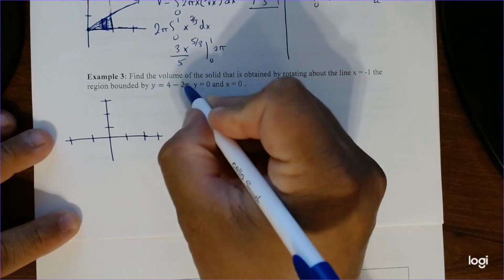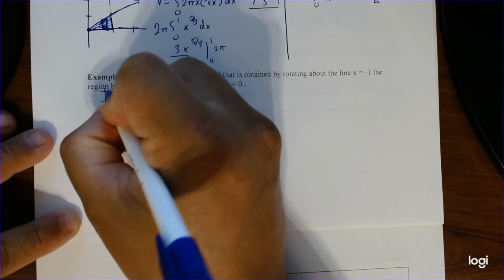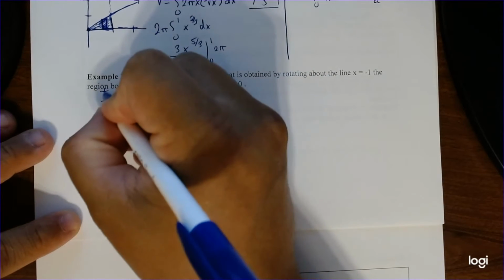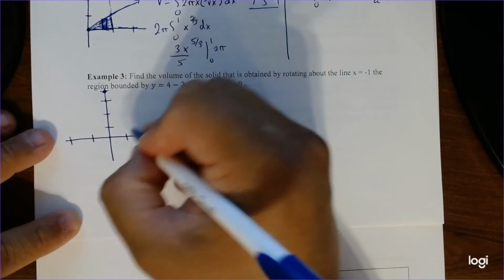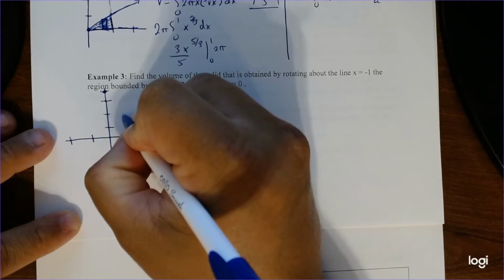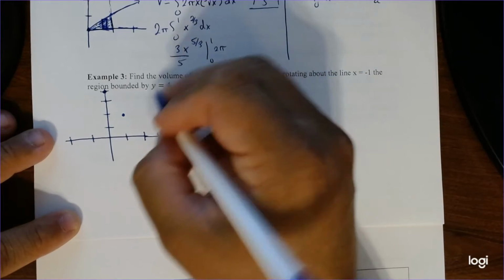So we were just graphing this. If x equals 0, we get positive 4. x equals 1, we get 2. And x equals 2, we get 0.